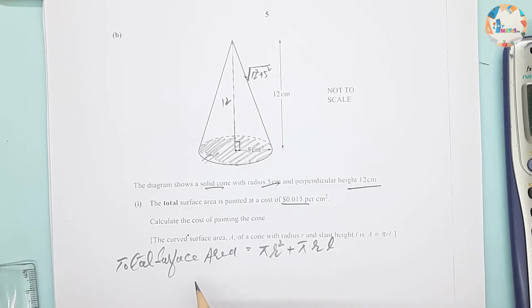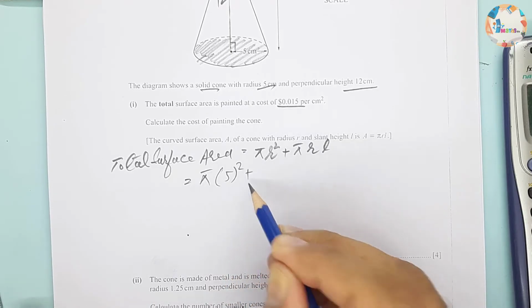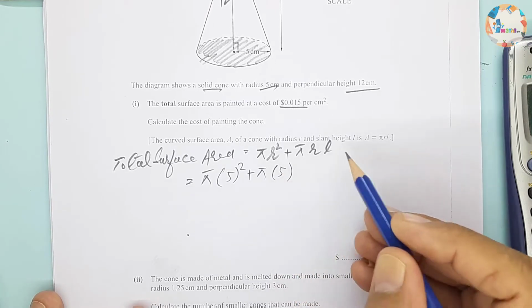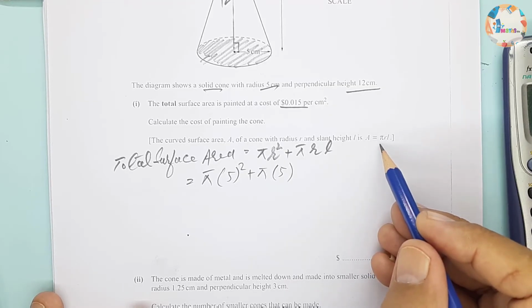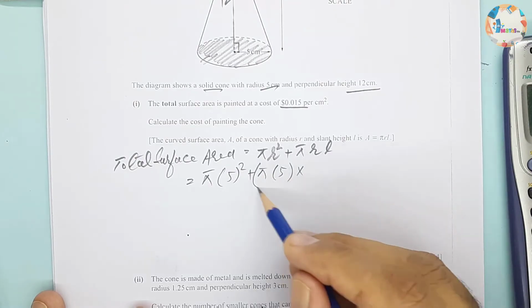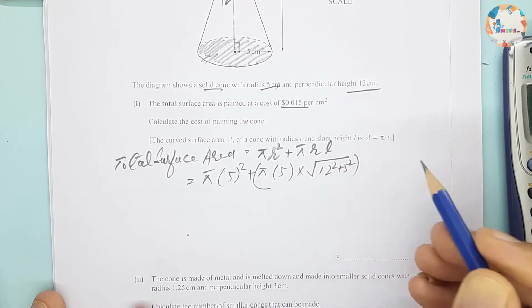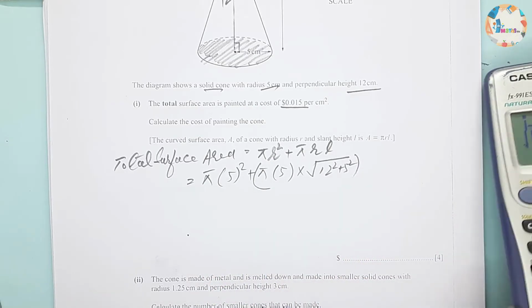So total surface area: pi r square means pi into 5 squared, plus pi into r, which is 5, and l is the slanting height, which we have taken as root of 12 square plus 5 square. This will be the total area, and we can calculate this with the help of a calculator.